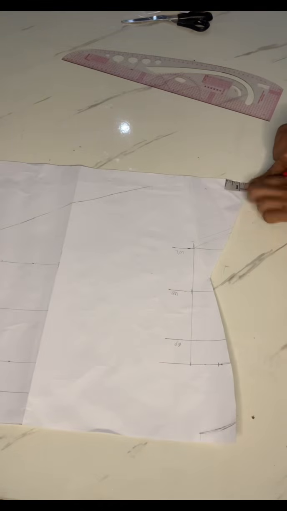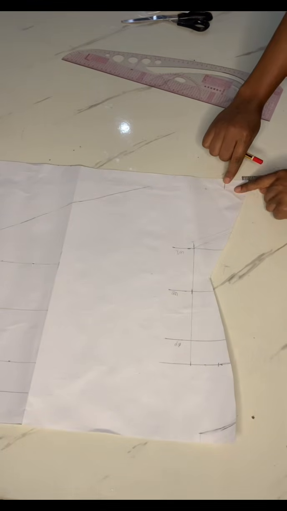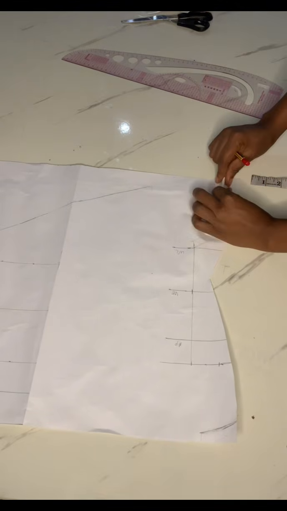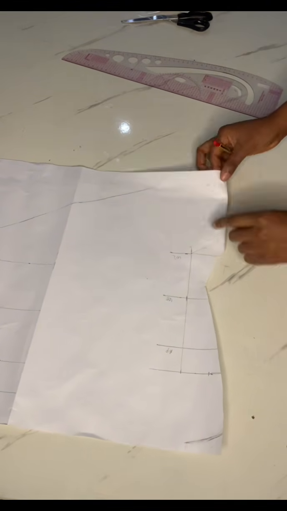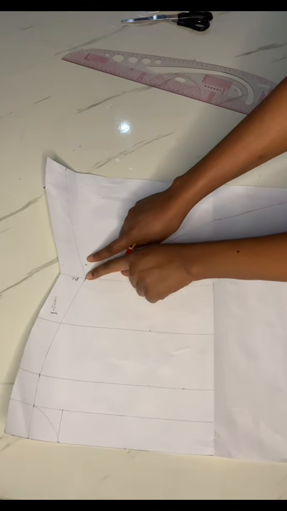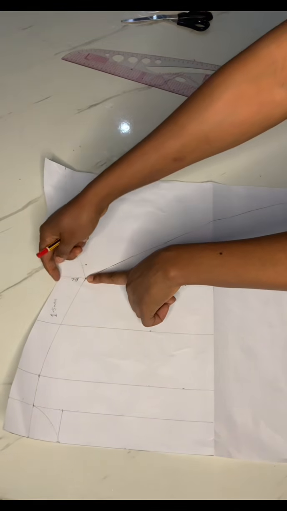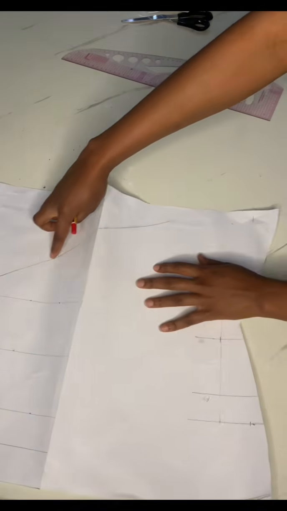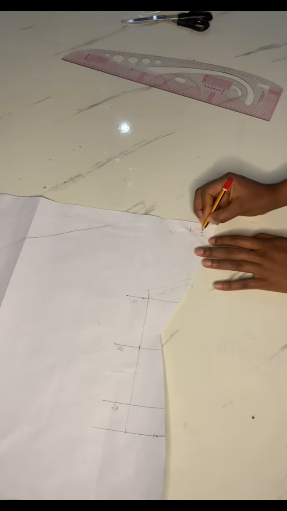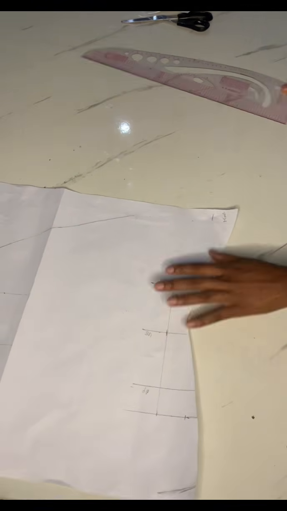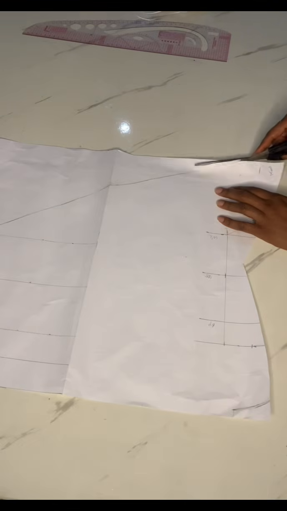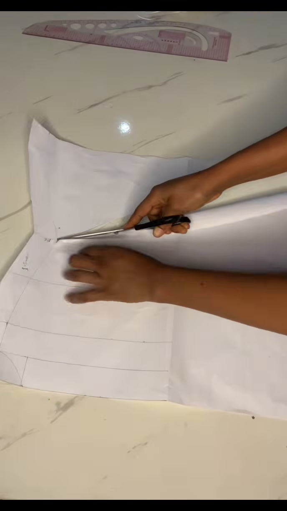Here I mark 1.5 seam allowance. Remember, that's the seam allowance we used before. So I'll connect the asymmetric hemline to that 1.5. You see on this other side, I did not curve it from the seam allowance. I started from this point, curved it all the way to the other 1.5 inches seam allowance. This is so by the time you sew this top, the shape will still remain as you can see it now. Then proceed to cut it out.